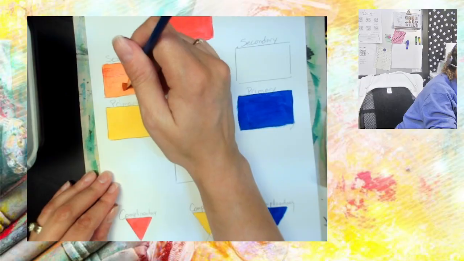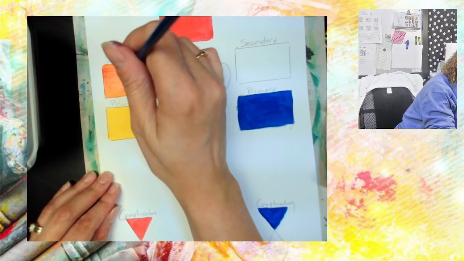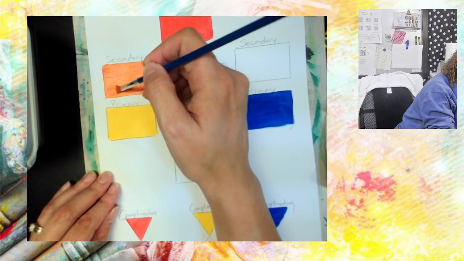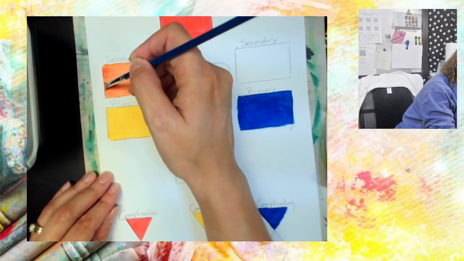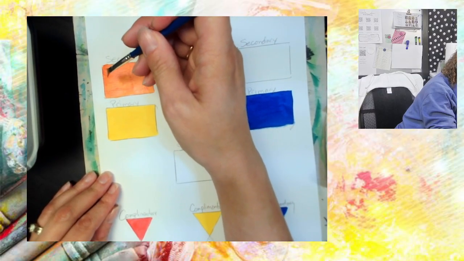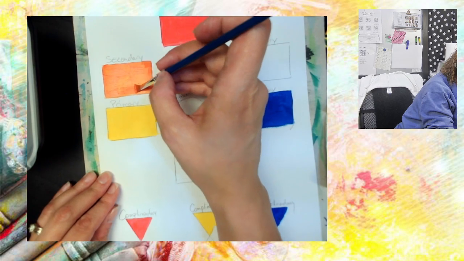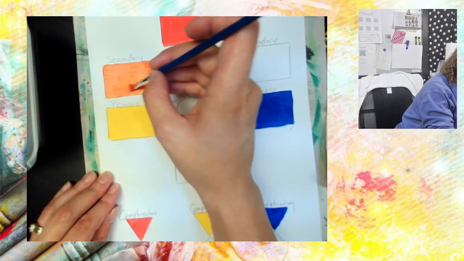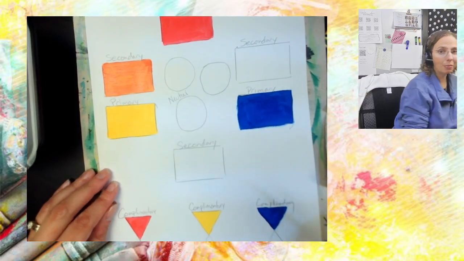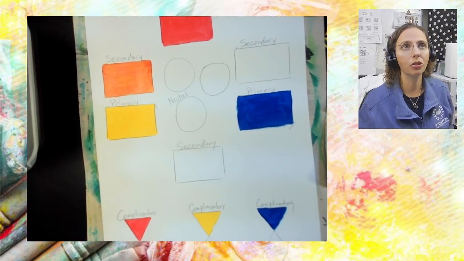And I didn't talk about this yesterday, but most of the time when I'm painting, I will paint holding my brush like I would hold my pencil. Sometimes you will see me flip my hand over and I'll hold it more like this as I'm trying to get control or change directions. Most of the time it's going to be more like a pencil. All right, I'm happy with my orange up there. So that's going to be our secondary orange.